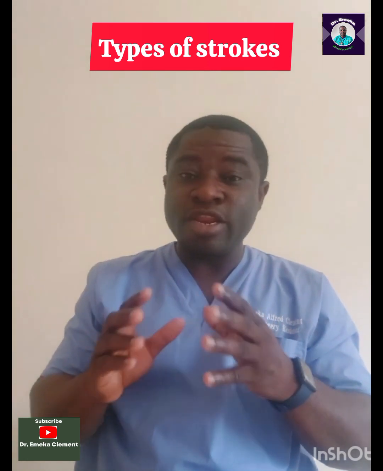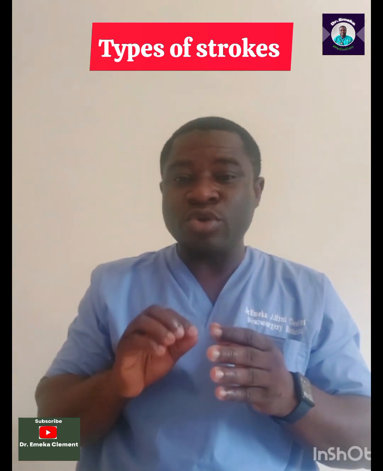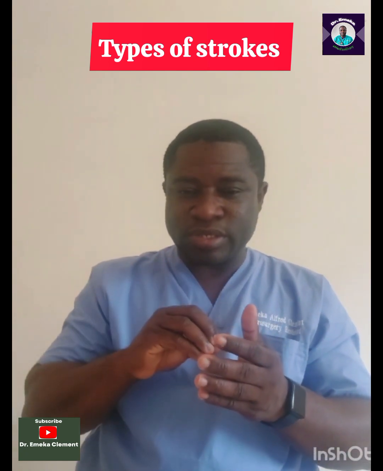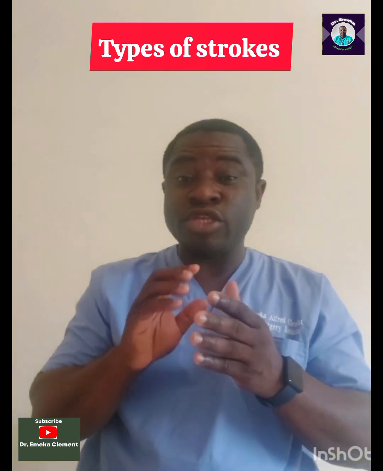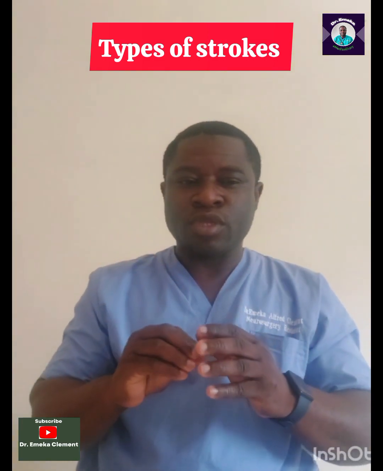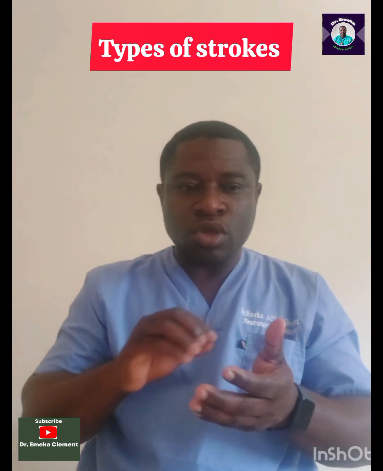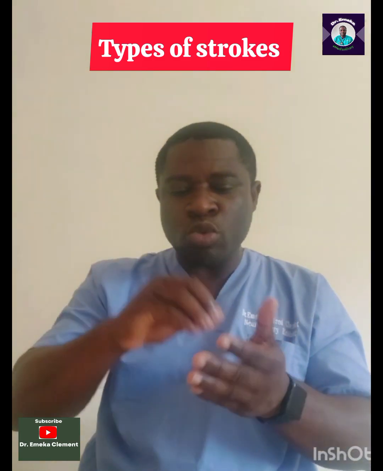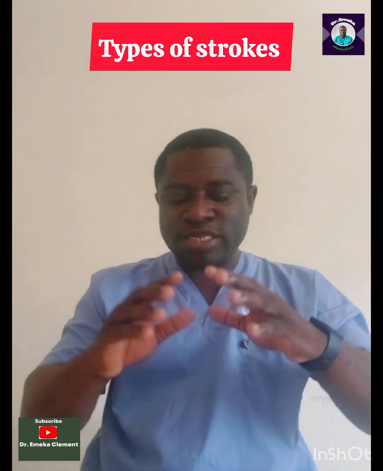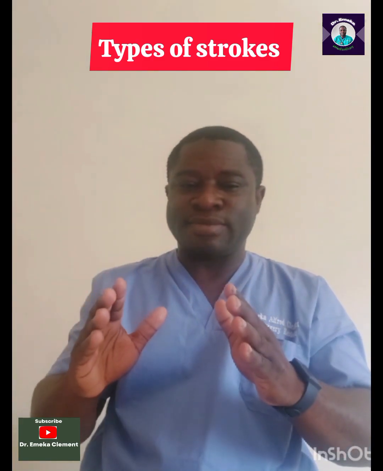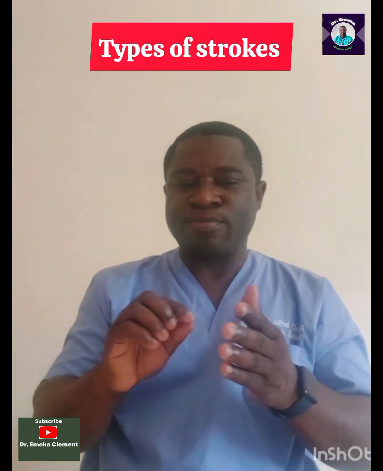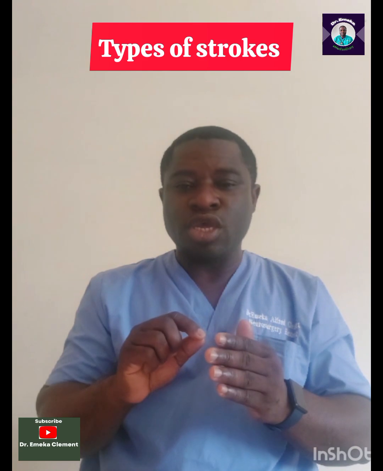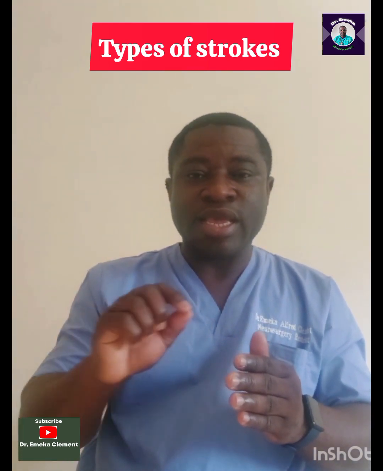Arteriosclerosis disease is hardening of the blood vessel plaque. Arteriosclerotic plaque, atheroma, forms on the blood vessel and it can form anywhere in the cerebrovascular system, out of the distal blood vessels or the medium-sized blood vessels or even the proximal major blood vessels in the brain. So we can see strokes of any size or any territory. And that is why atherosclerosis is one of the etiologies we would be discussing in this video.